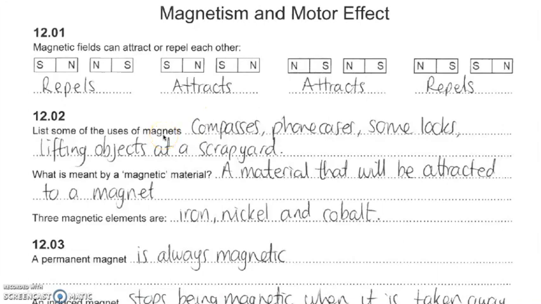So, what are some uses of magnets? Well, compasses, phone cases, locks, and even lifting objects in a scrapyard. So just make sure you're able to list some uses of magnets in your exam.